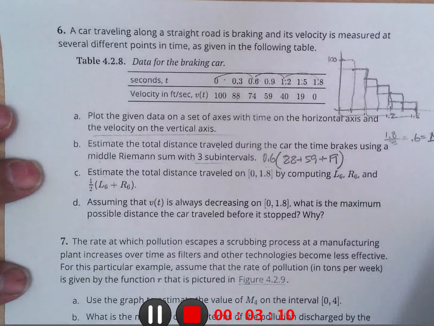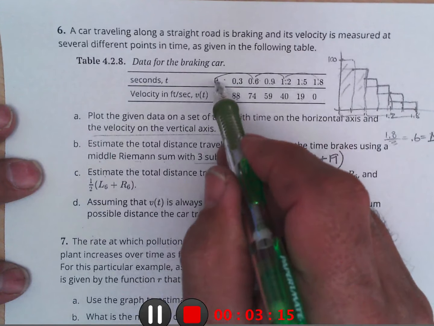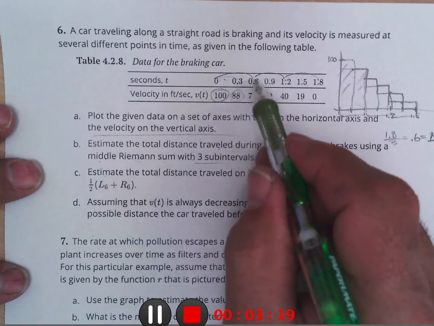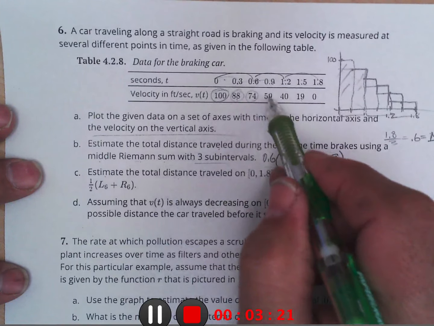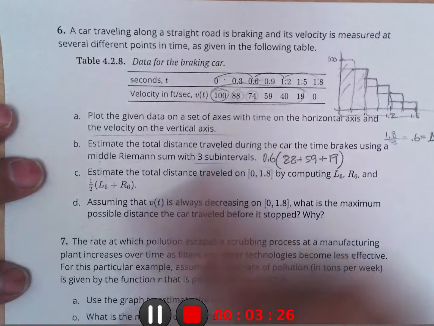So those would be the left sides. This first one would be the left side, second one, that's the left side, third one, that's the left side, fourth, fifth, and sixth. So I'd use those numbers. Each one of those will be times 0.3.